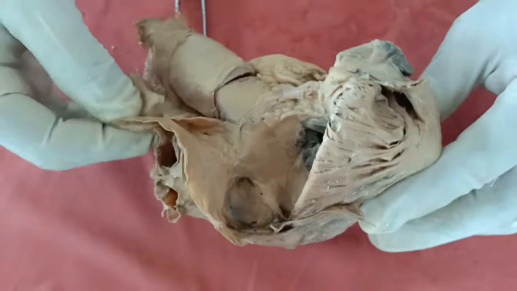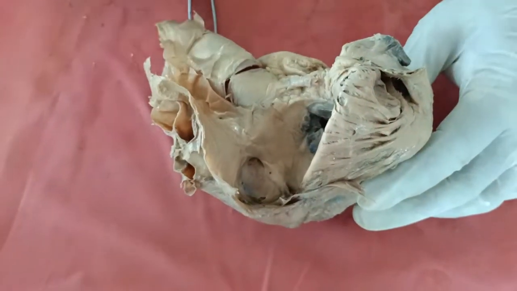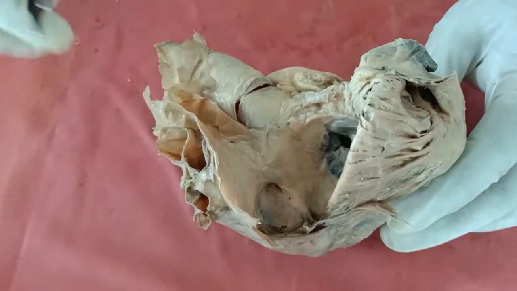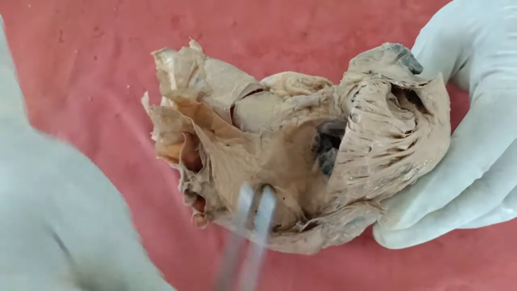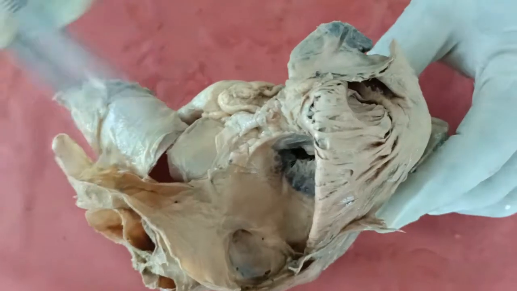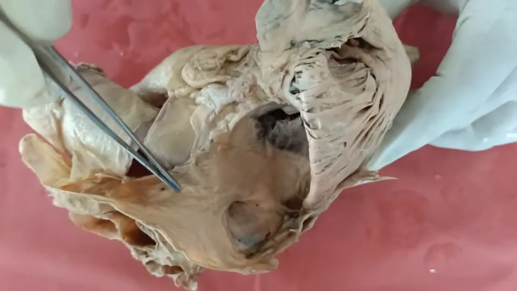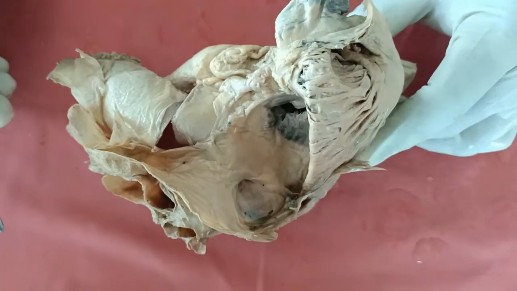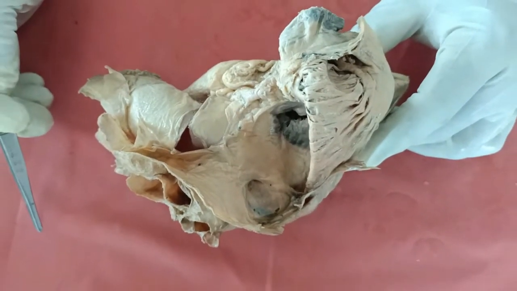So the smooth posterior part we can also call the sinus venarum. It has the inferior vena cava opening, the superior vena cava opening, the coronary sinus opening, and also some small veins opening. These small veins opening we call venae cardiacae minimae, or we can also call them Thebesian veins.